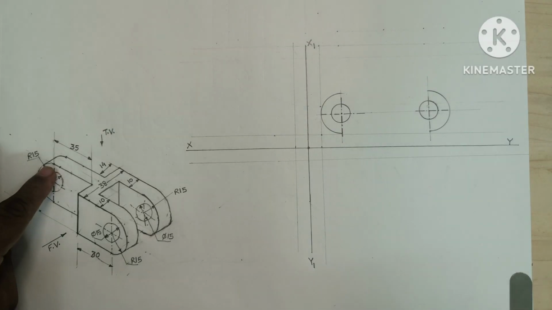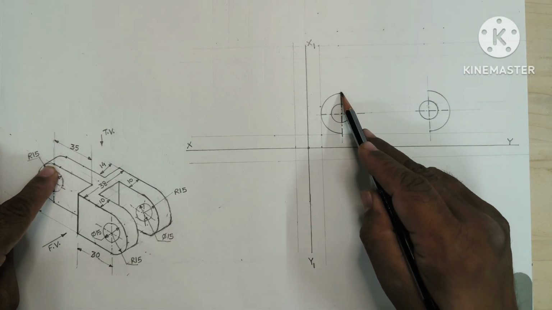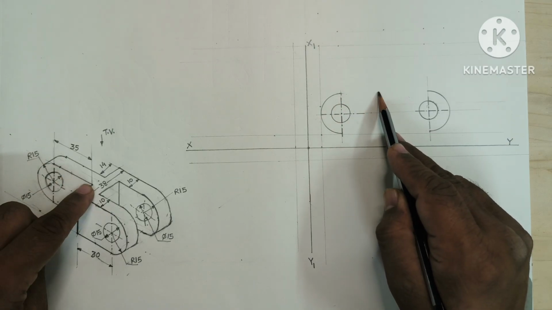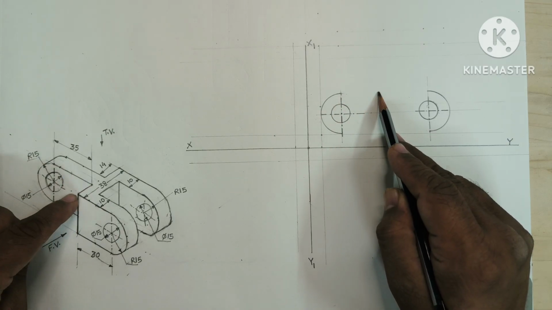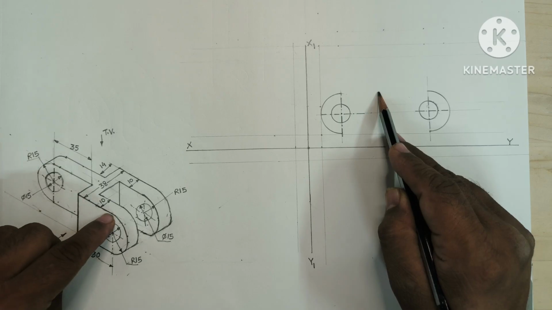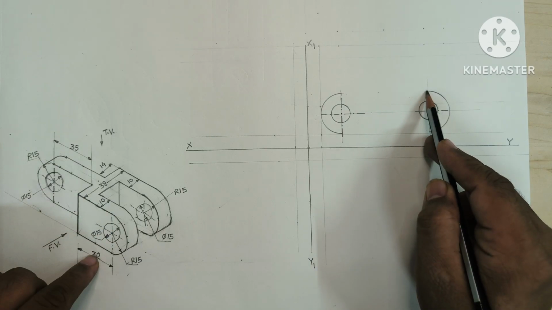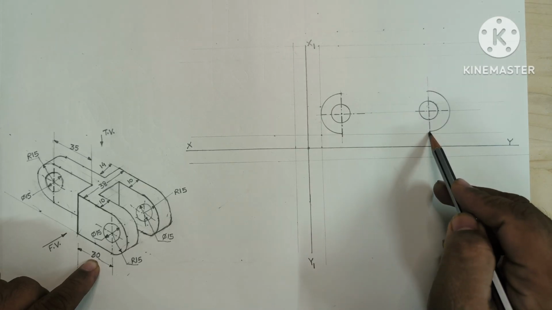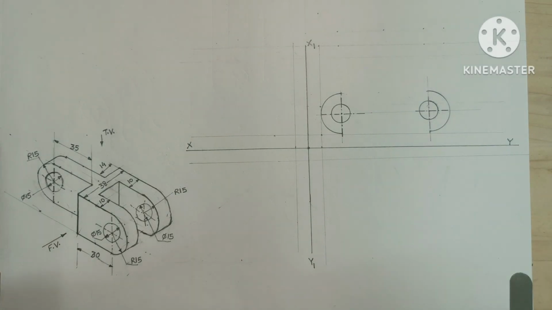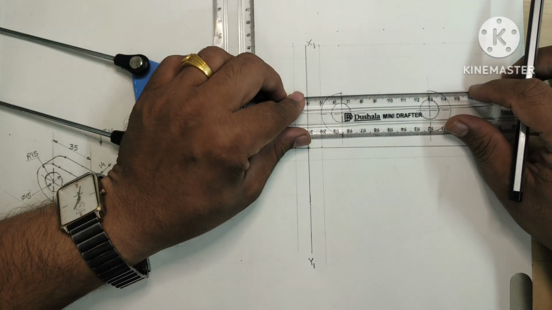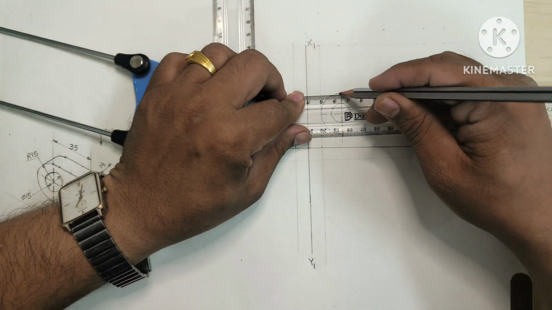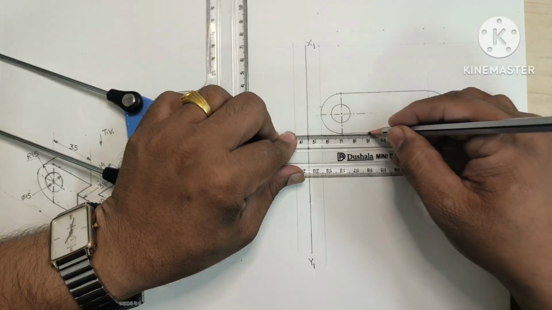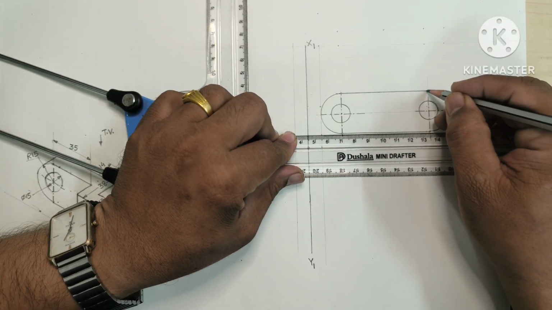And in the front view, this point and this point. From this point, 35 millimeter here, I will draw the straight line. Then again from this point to the center line it is 30 millimeter. Then I will join this line and this line. Okay. I will join this line, this line and this line.